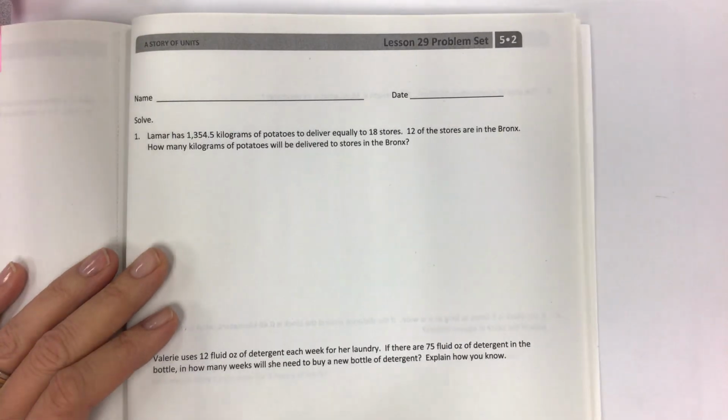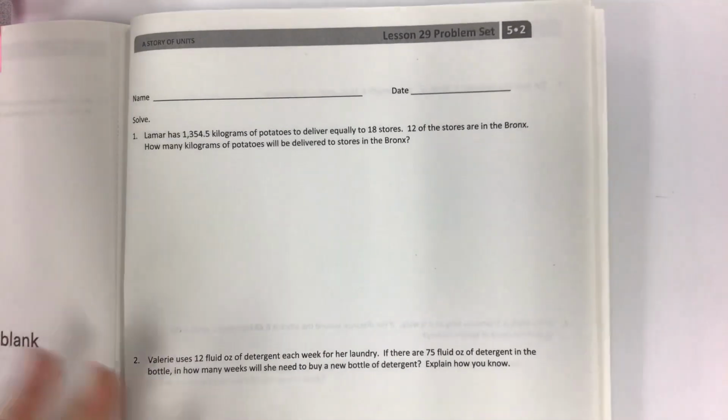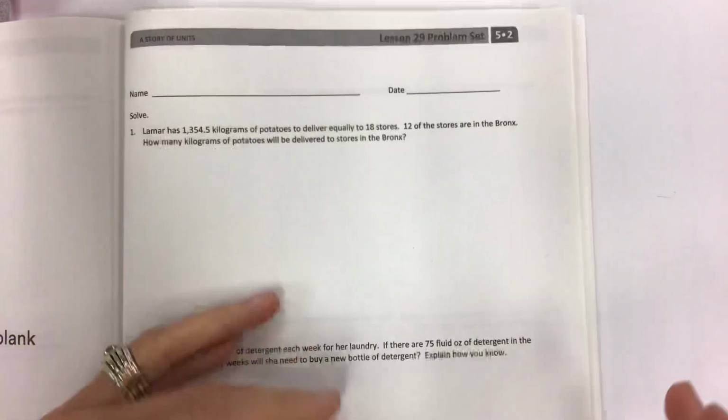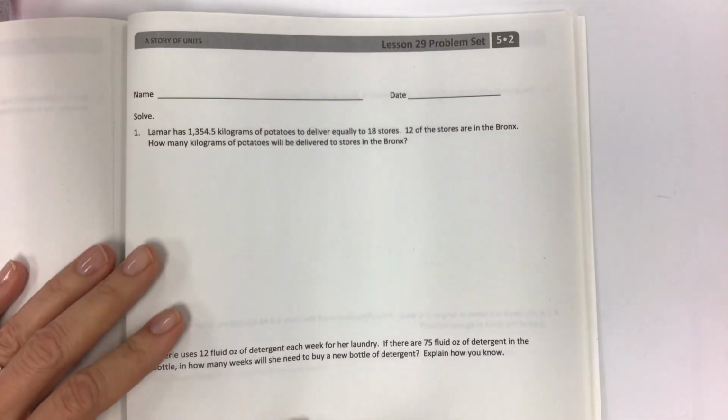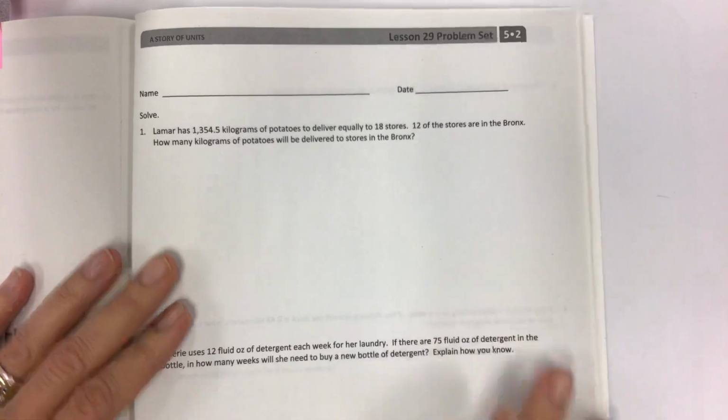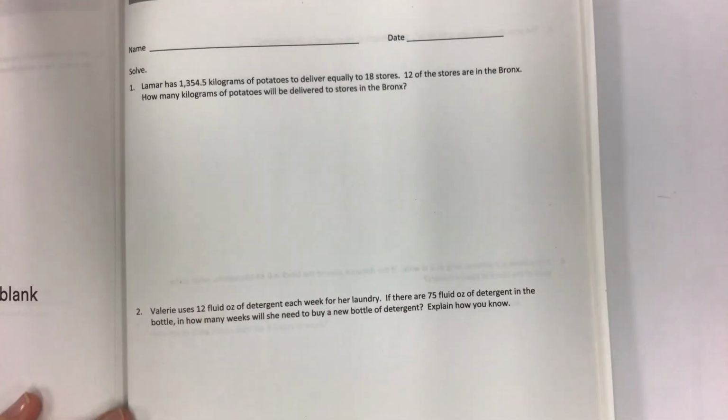Hey kids, guess what? It's the last lesson. Yay! Look at this, lesson 29, and then we're done. And you'll probably have a big test, but that's okay. You're gonna totally know what's going on. So lesson 29, end of module 2, huzzah!